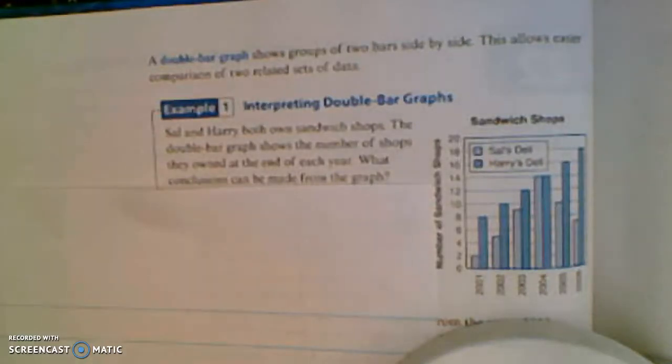22 is graphs. So we're going to look at some different graphs today, and what the different types of graph highlight or make it easier to see. So the first type we're going to look at is a double bar graph.